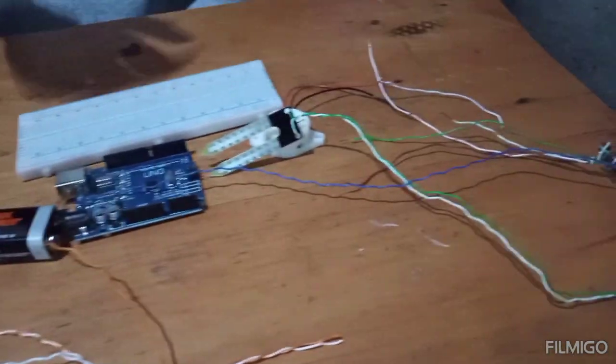Now I'm going to assemble these components together and make a circuit that detects flooding.